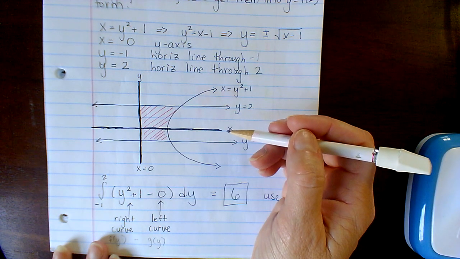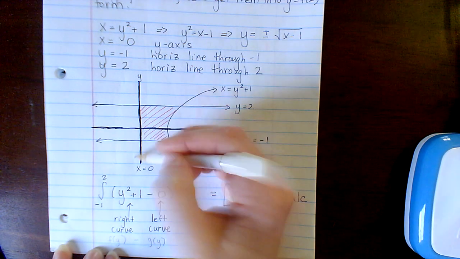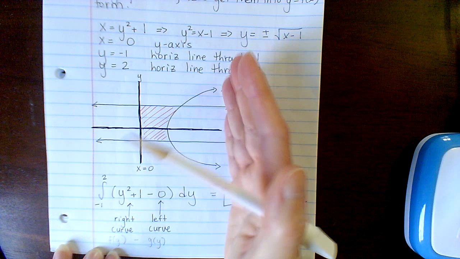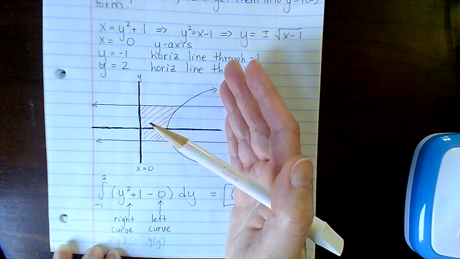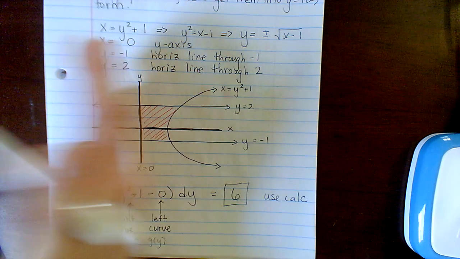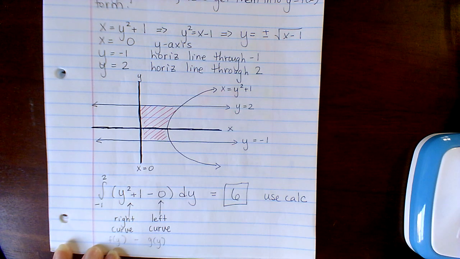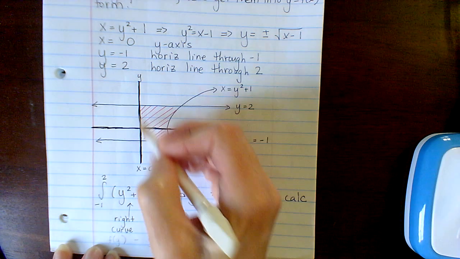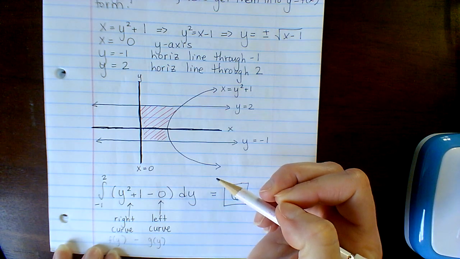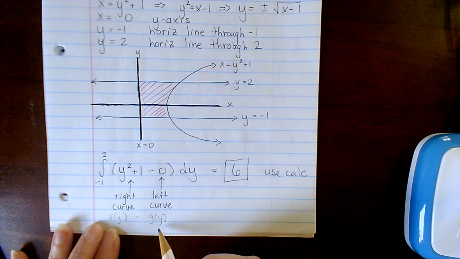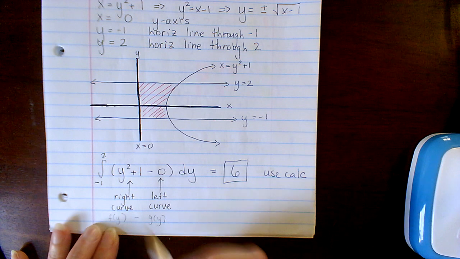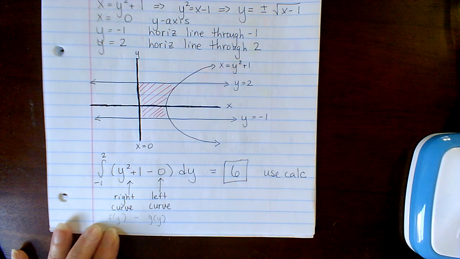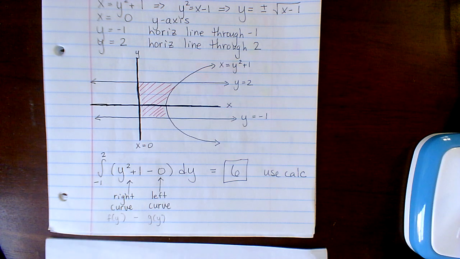So we take right minus left. That's because right is bigger. We know that on the x-axis, farther to the right is bigger than an x value that's farther to the left. So my right curve is this x equals y squared plus 1. This curve right here is 0. That was my f of y minus g of y. And that's going to be from negative 1 to 2. Those are y bounds.